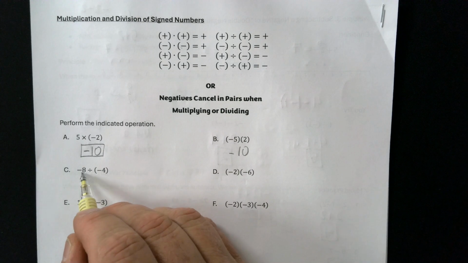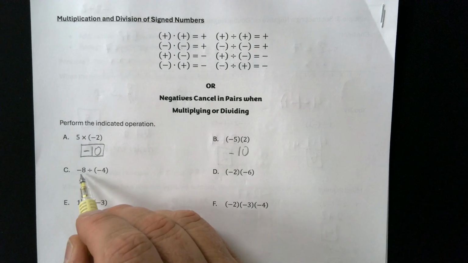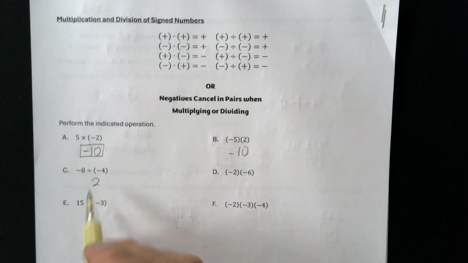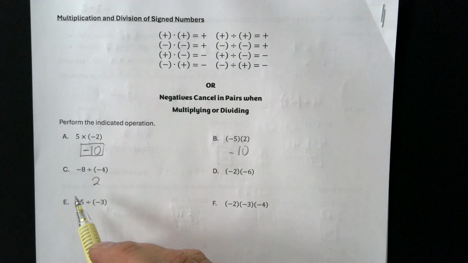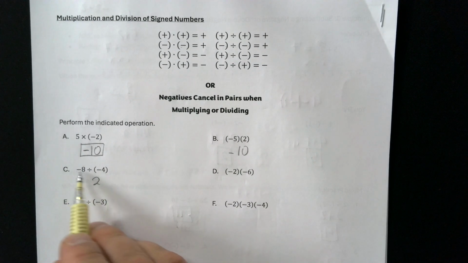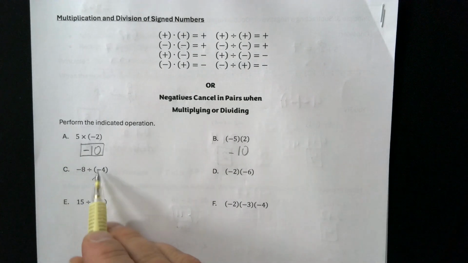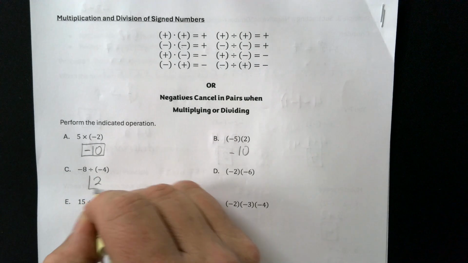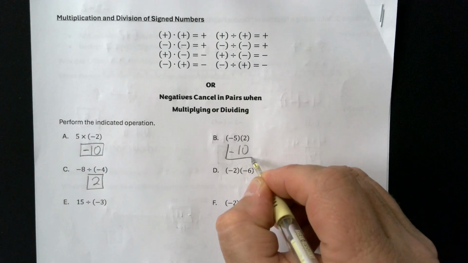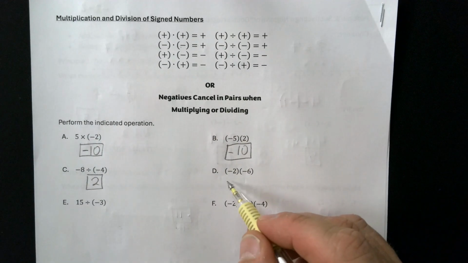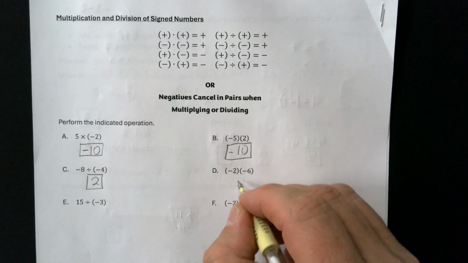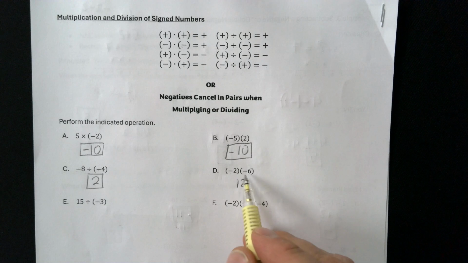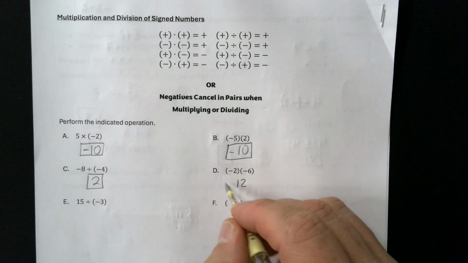So here we have negative 8 divided by negative 4. Well, let's do the numbers first. 8 divided by 4 is 2. And then the question, is it positive 2 or negative 2? Well, it was a negative divided by a negative. So since there are 2 negatives, they cancel each other. Your answer is positive. All right, for D, we're going to do 2 times 6, which is 12. And then is it positive 12 or negative 12? Well, these are both negative, right? You have 2 negatives, so it's going to make a positive.